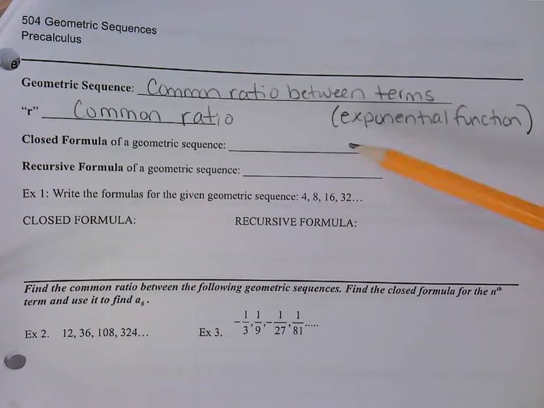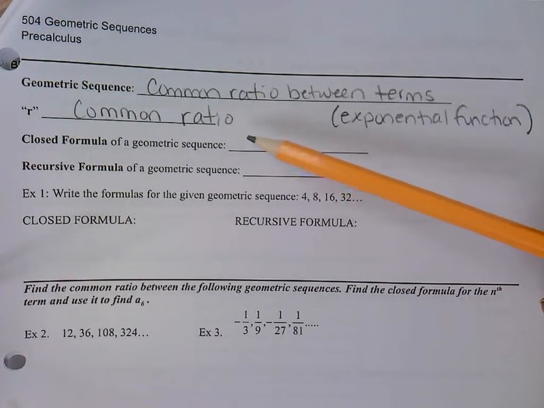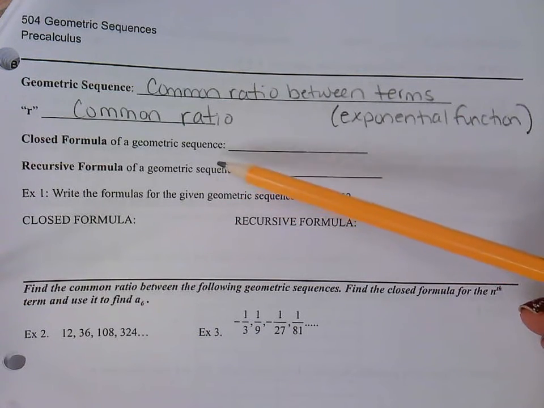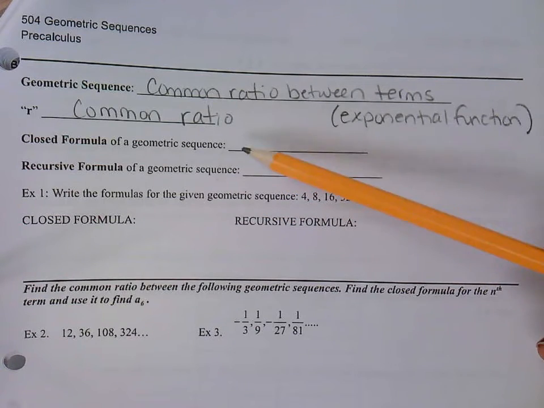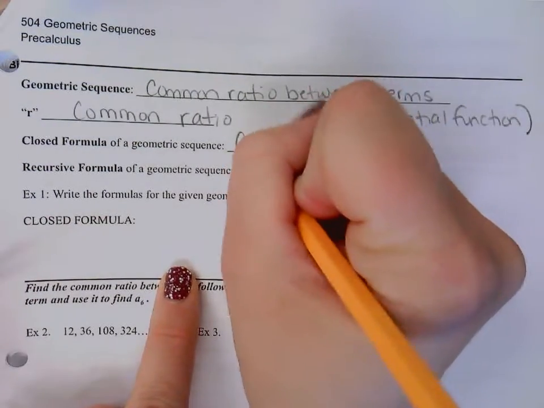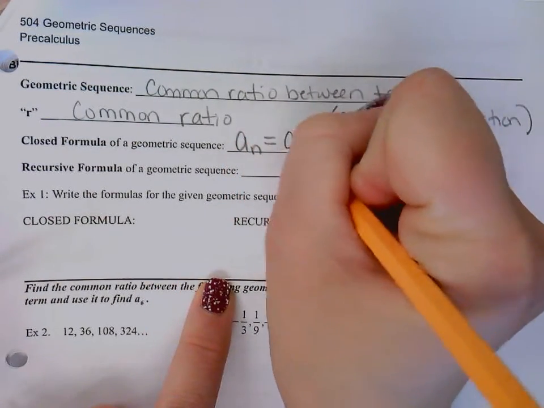And so just like for arithmetic, for geometric we've got the closed and the recursive. I want you to memorize the closed. That's the other formula that you need to be successful next week. It's very similar to what you just learned for arithmetic. a sub n equals your first term.